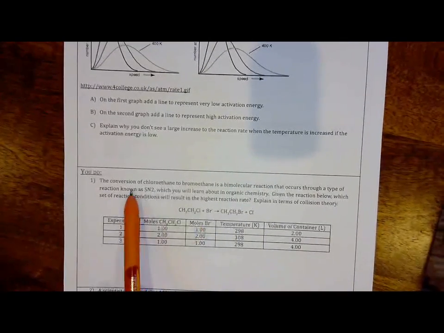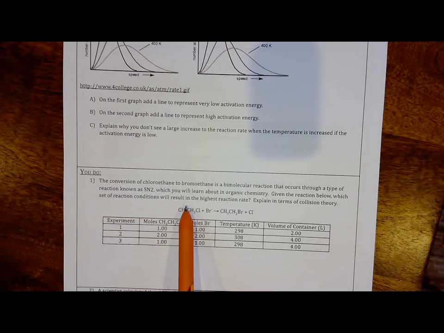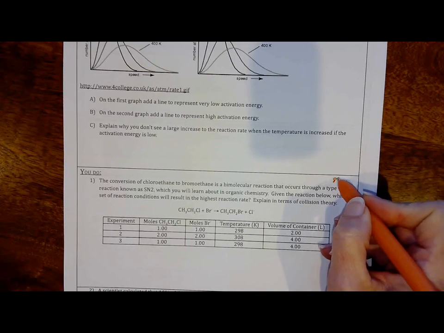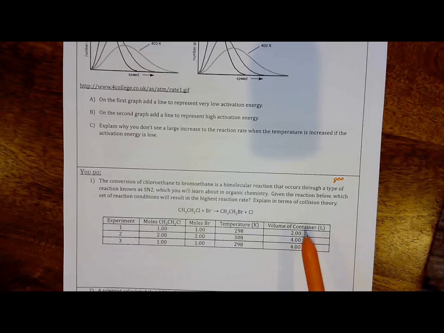So it tells us that the conversion of chloroethane to bromoethane is bimolecular, and it asks us which of these sets of reaction conditions would result in the highest reaction rate. So, remembering that collision theory tells us that we want to have the most collisions with the correct orientation and the correct energy. So, if we look at first at number of collisions, so number of molecules and concentration is going to affect the number of collisions.